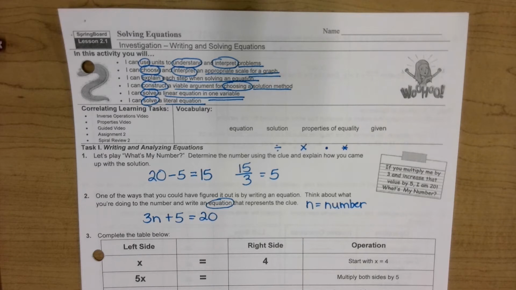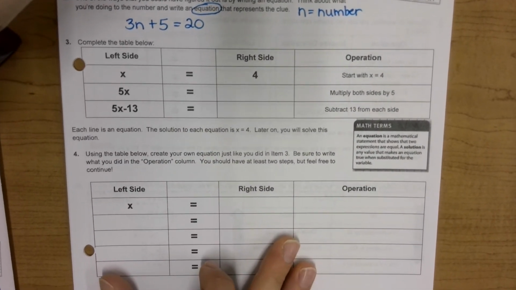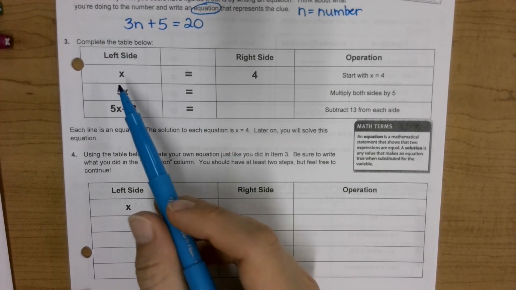All right, now I want you to do numbers 3 and 4 on your own, so go ahead and pause the video. All right, you should have done 3 and 4 on your own. Let's go over these. So complete the table below.